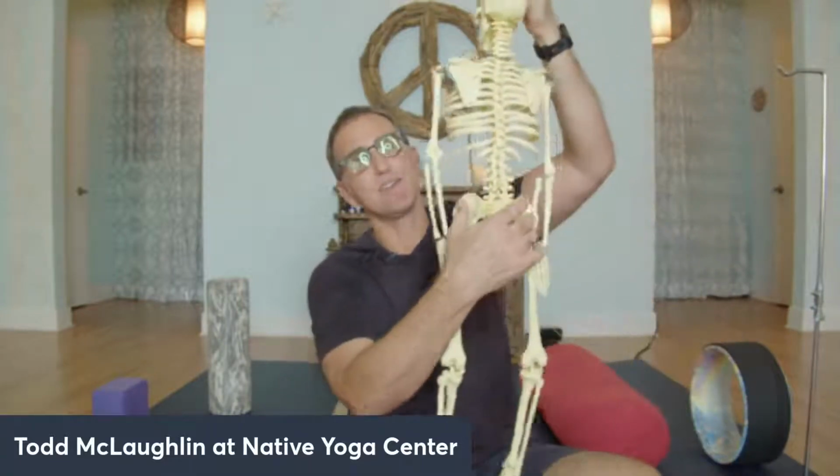And here is Fergus, my skeleton, to demonstrate. So we have three sections to the spine. We have the lumbar, which is the lower back. We have the thoracic spine, which is T1 through 12. And we have the cervical spine, which is C1 through 7. So today, I'm primarily focusing on working mobility for this middle section of the back.